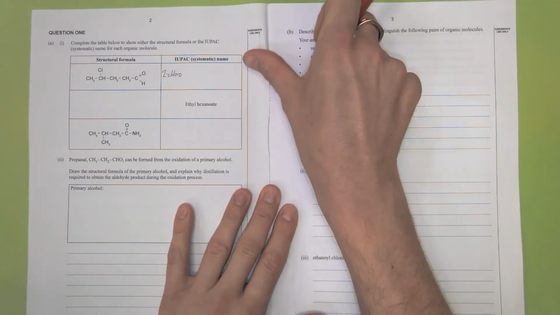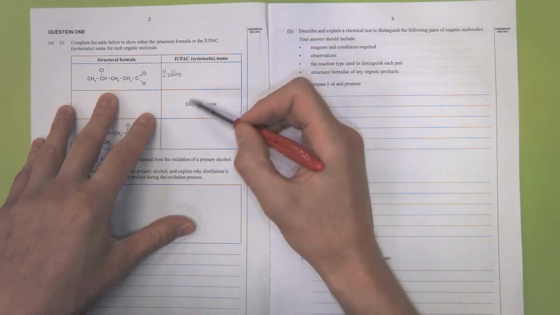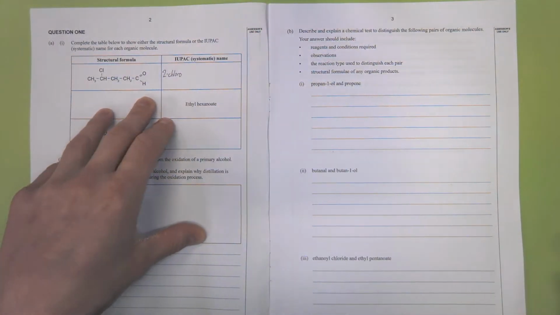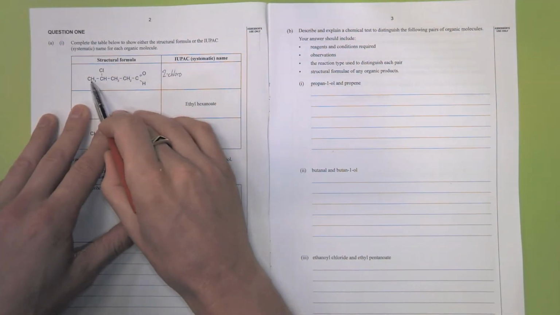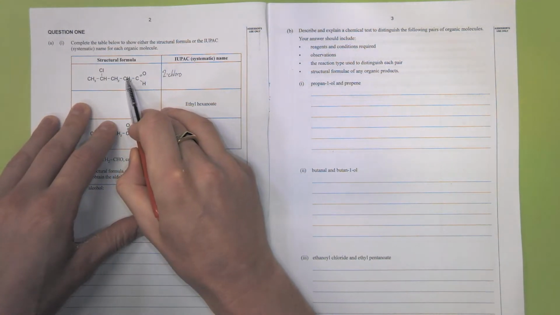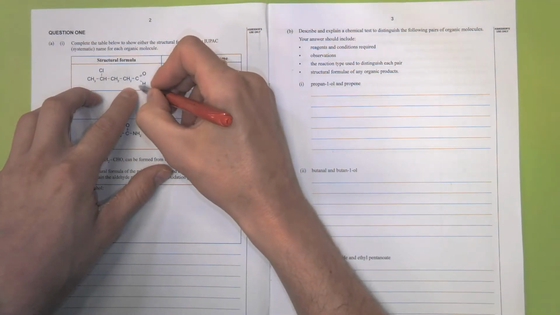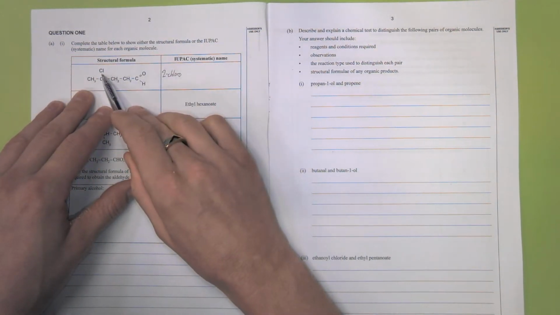So our first question is naming and drawing. Someone's already had a crack at this paper and they've made a mistake, so it wasn't me this time. So let's count these carbons, 1, 2, 3, 4. Alright, so we've got a 5, so we've got a pent. This part here tells us it's an aldehyde, and then we've got a chloro here.